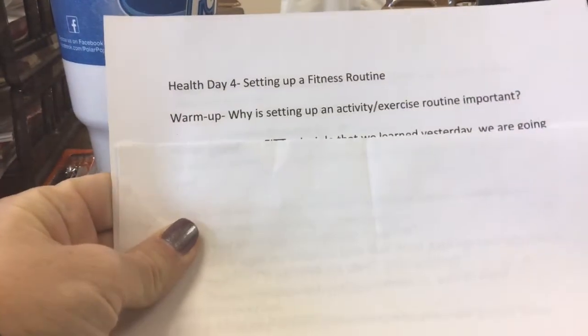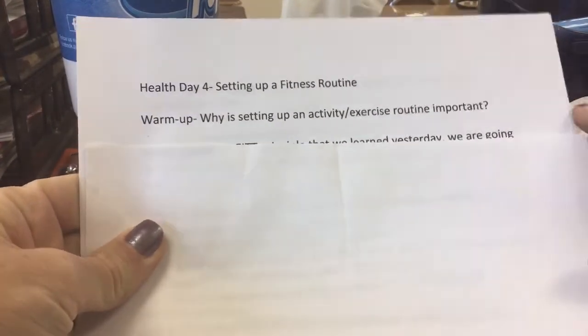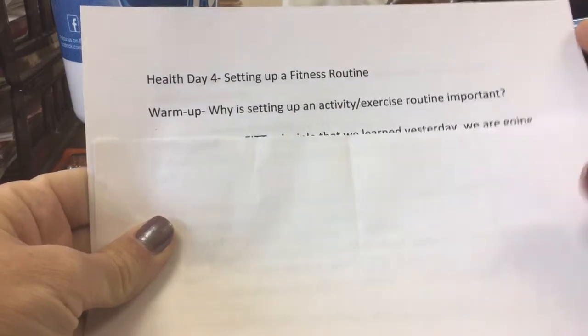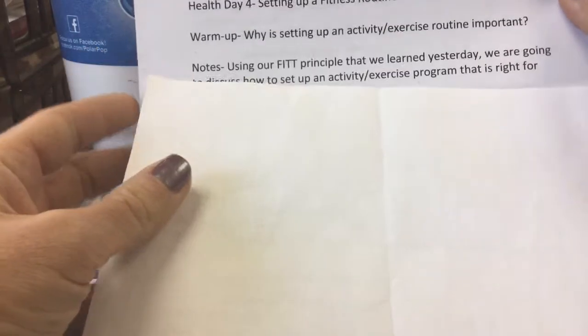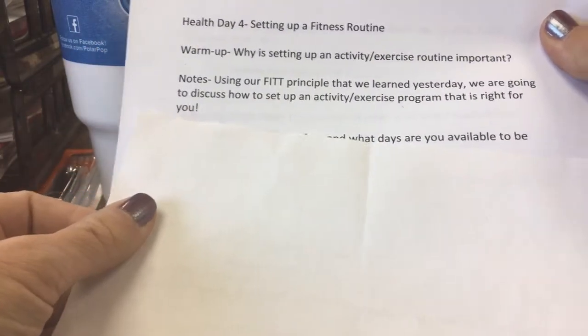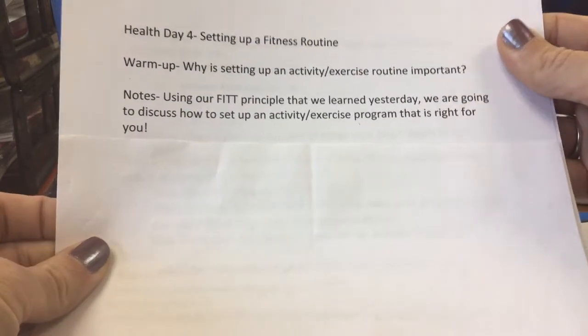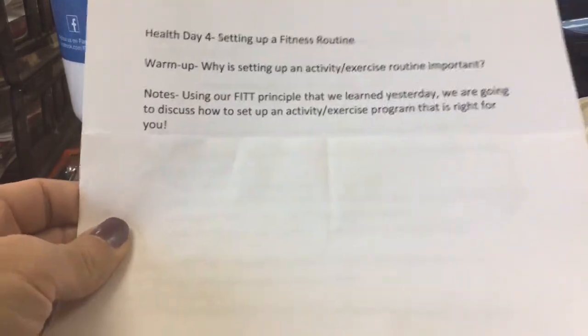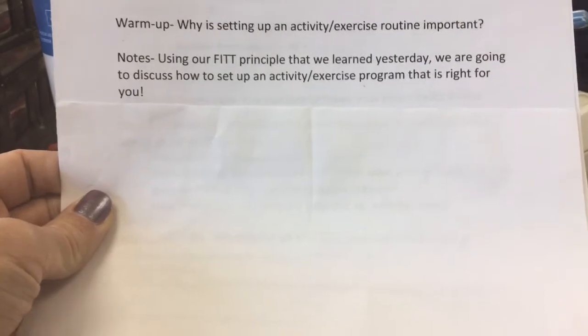All right, so our warm-up today says, why is setting an activity or exercise routine important? So tell me, why do you think it's important for you to set up an activity or exercise routine? Okay. So yesterday we learned about the FIT principle. So we're going to use that FIT principle today, and we are going to discuss how to set up an activity exercise program that is right for you.